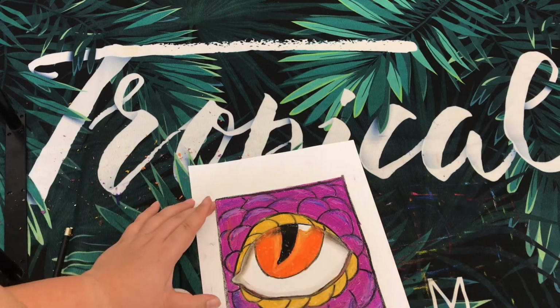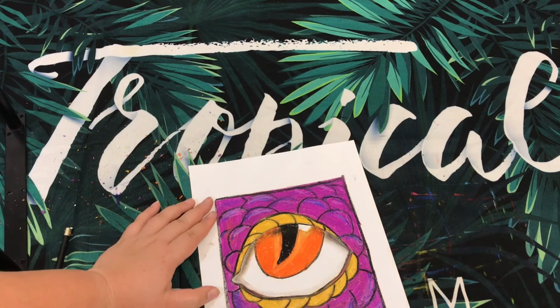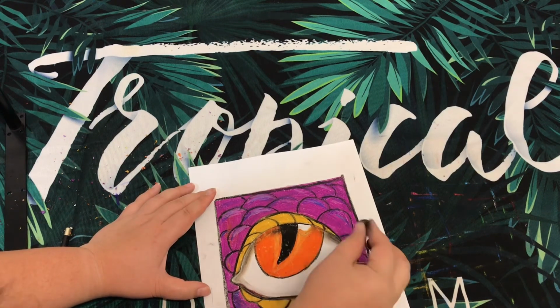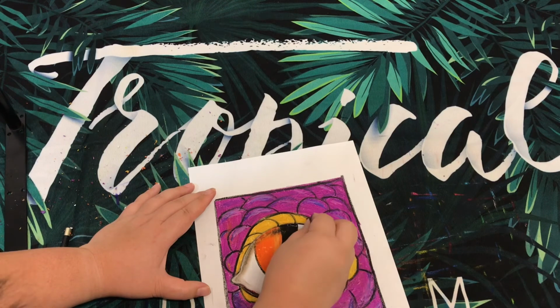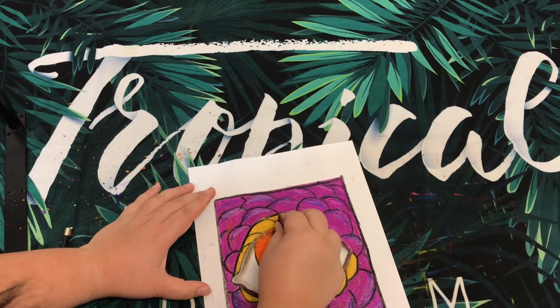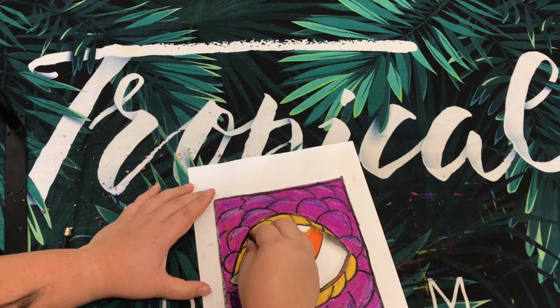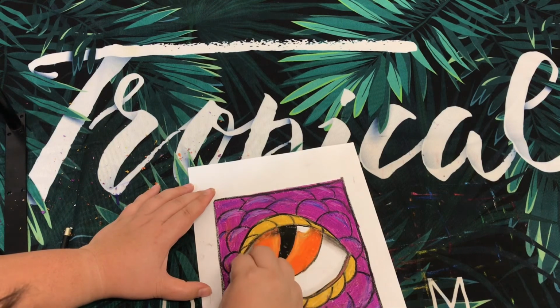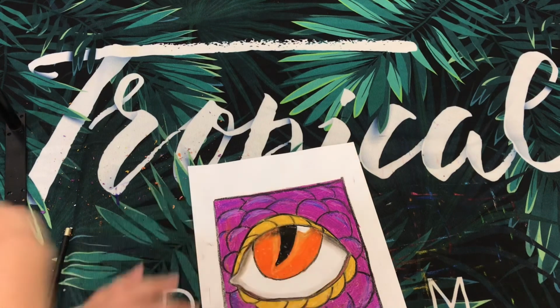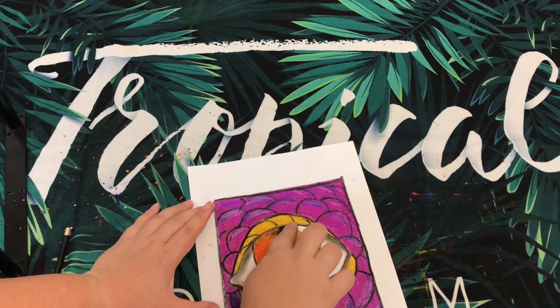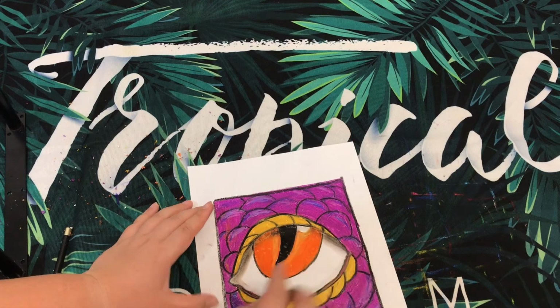There you go. And if you see the line is a little bit missing, then you can outline it one more time. Okay. Blend it again.